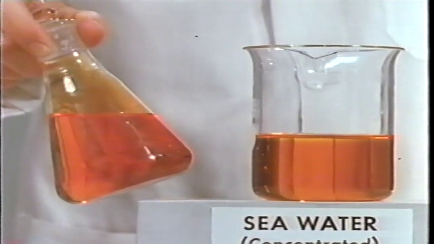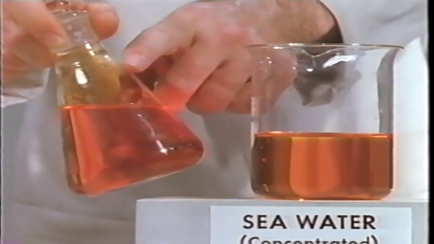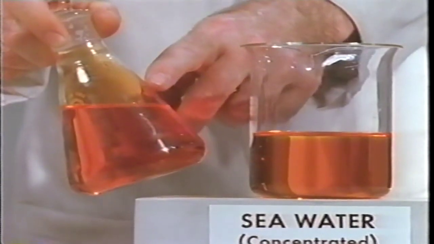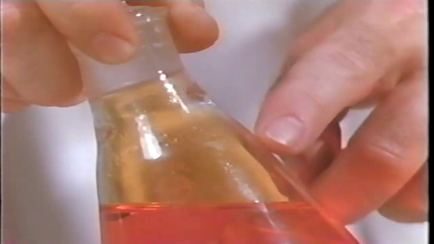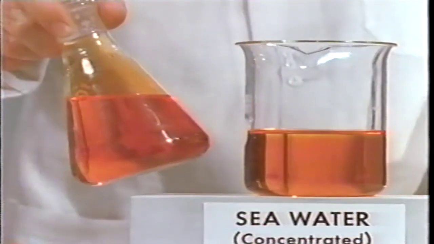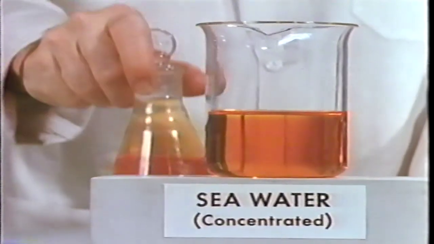A considerable amount of volatile bromine has accumulated in the airspace above the solution because of the low solubility of elemental bromine in water. The high volatility suggests that if bubbles of air are forced through the solution, they will carry away bromine gas.